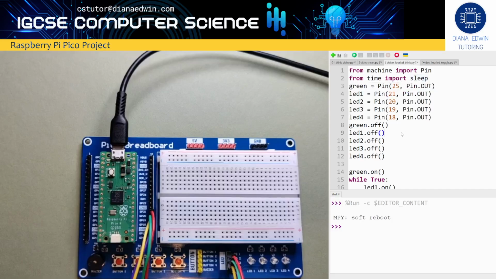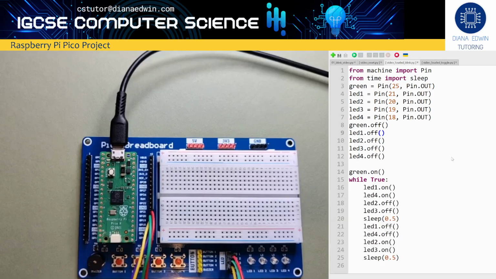Now I wonder whether you have created a little flashing pattern. I've got some code here. Let's take a look at that. Let's get it all on the screen. It's quite a long bit of code now, isn't it? Where I've defined all of my 4 LEDs, and can you see the names I've given them? LED 1, LED 2, LED 3, LED 4.